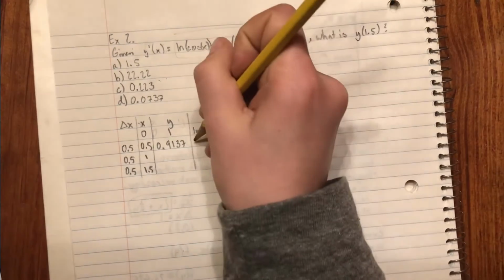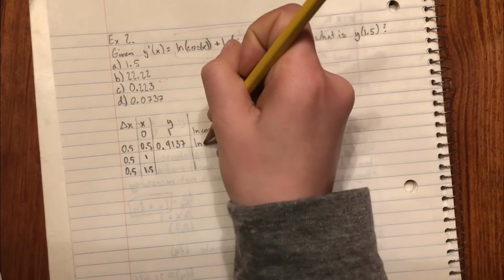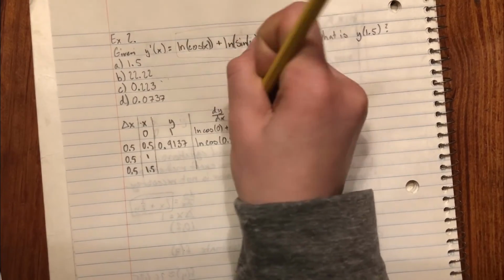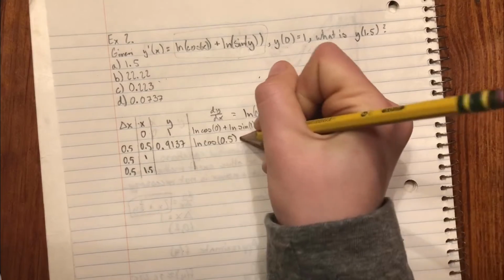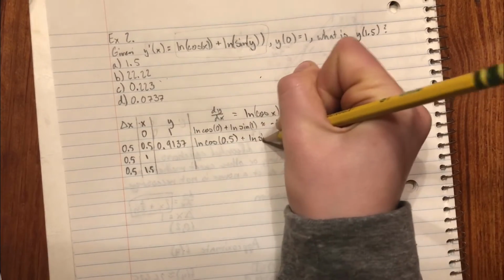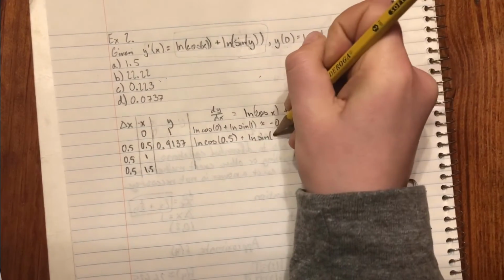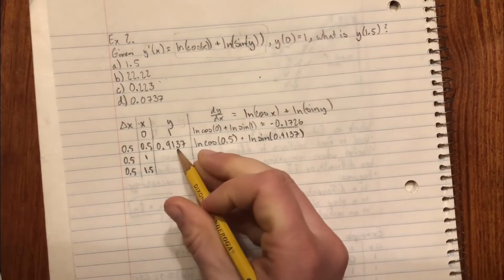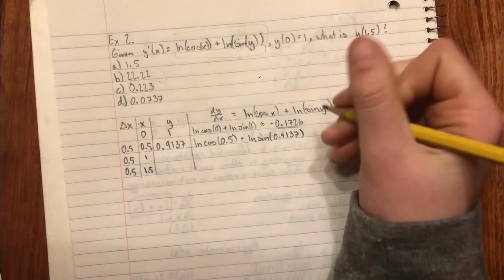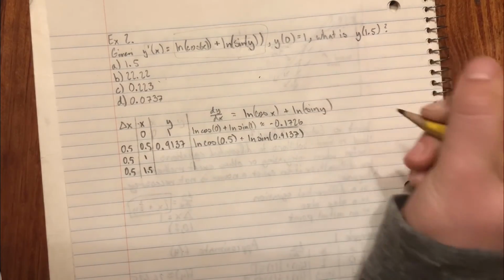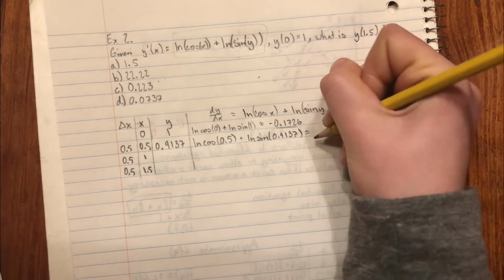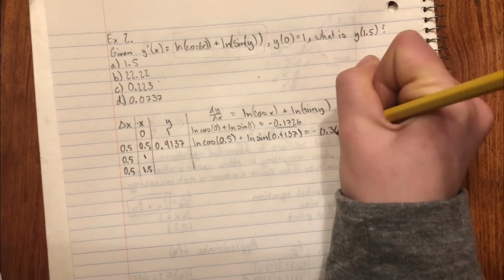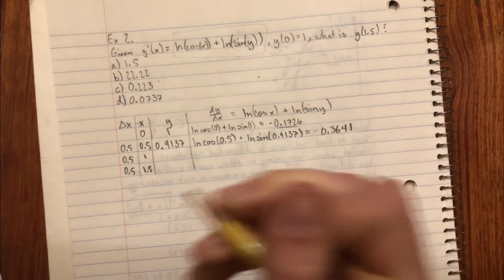Okay. I'll write out one more full one of these, and then I'm just going to fill in the values. So ln cosine of 0.5, that's coming from the x column, plus ln sine of 0.9137, that's the previous y value, is going to be approximately equal to negative 0.3641.